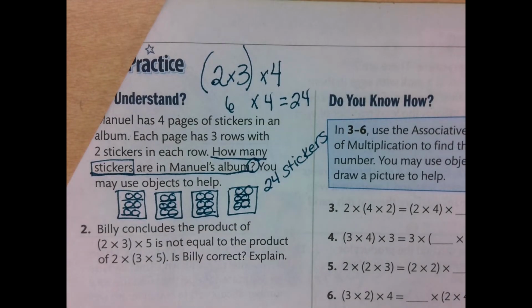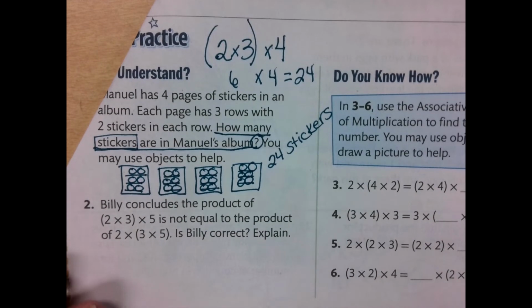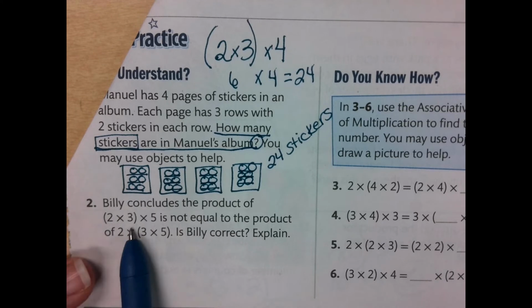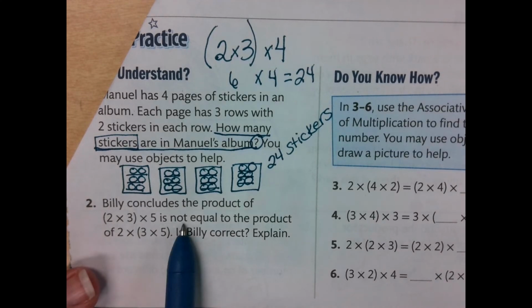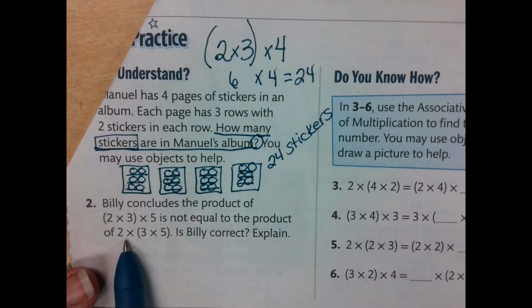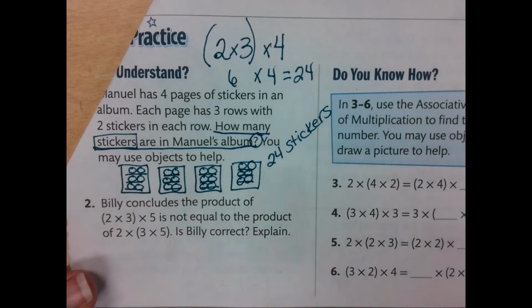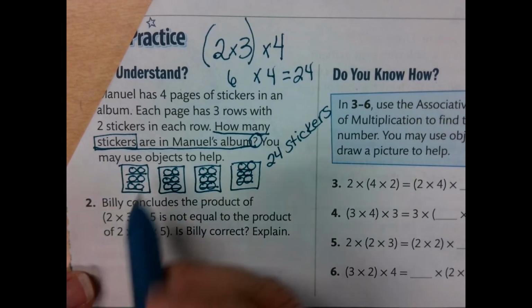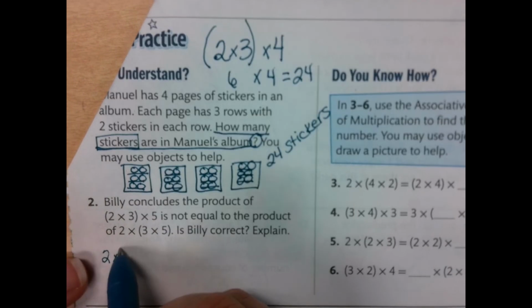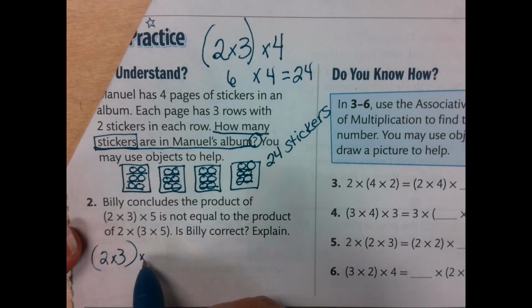So, number 2, Billy concludes the product of 2 times 3 multiplied by 5 is not equal to the product of 2 multiplied by 3 times 5. Is he correct? So, here's your associative property. Fill it out. So, 2 times 3, I just got to rewrite it so I can actually have space.